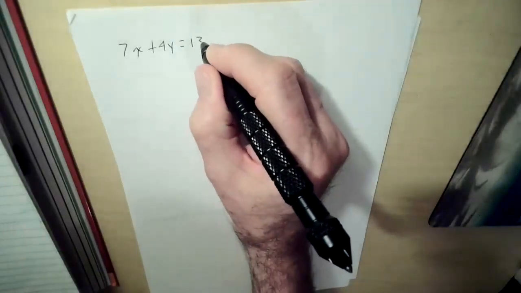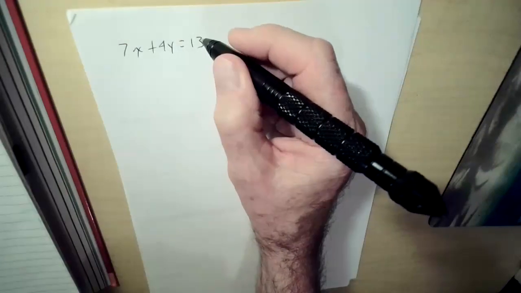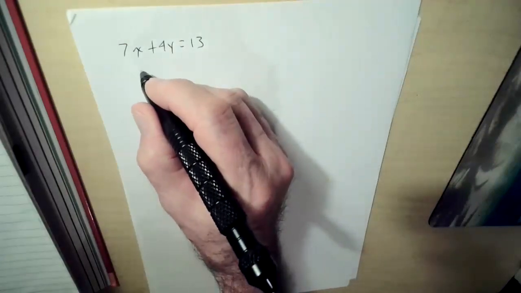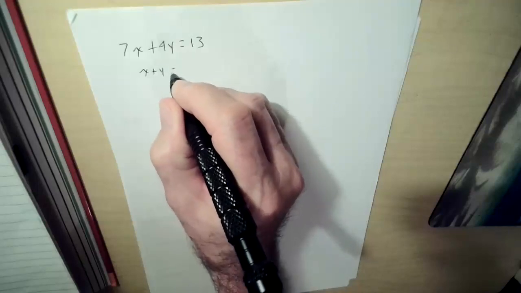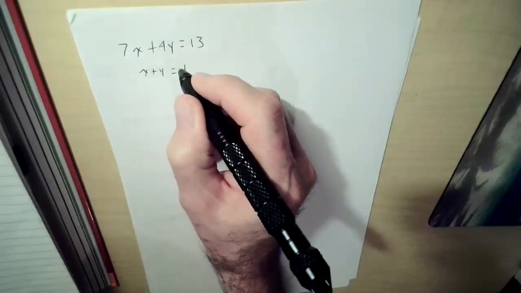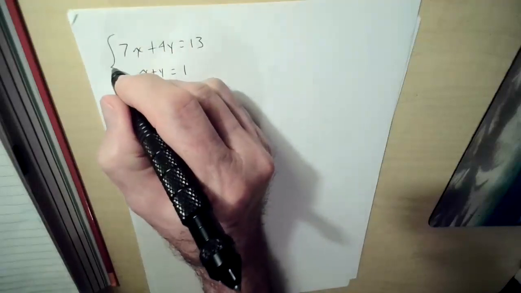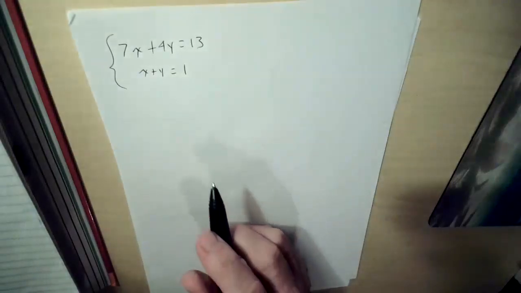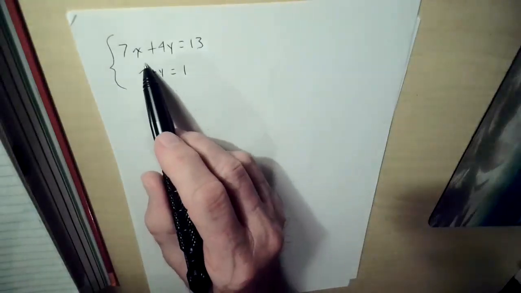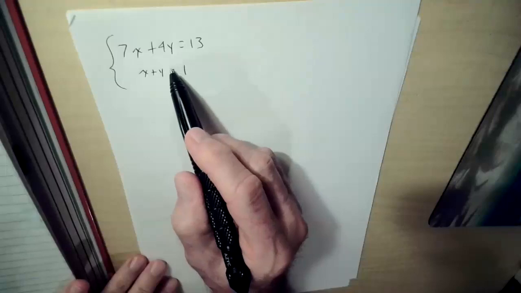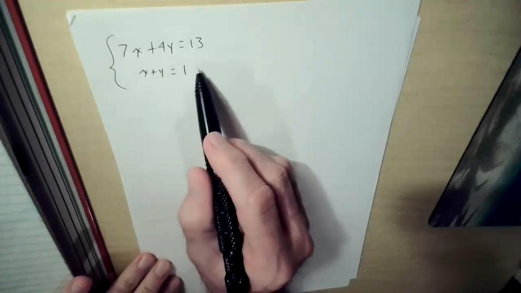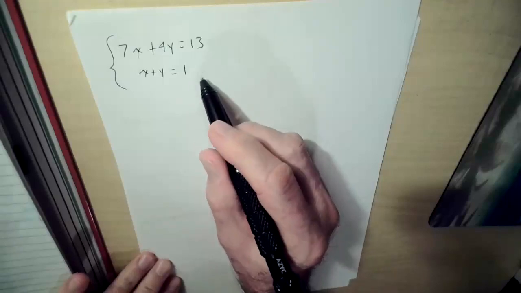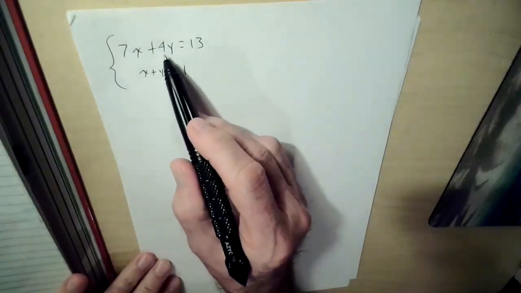7x plus 4y equals 13. Now this is about as hard as these get, and it's really not very hard. x plus y equals 1. Now what we want to do is solve one of these equations.